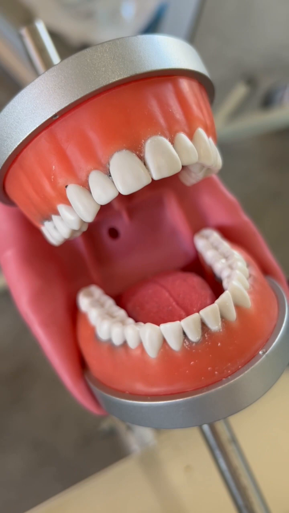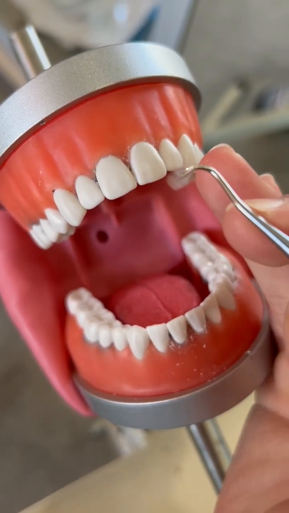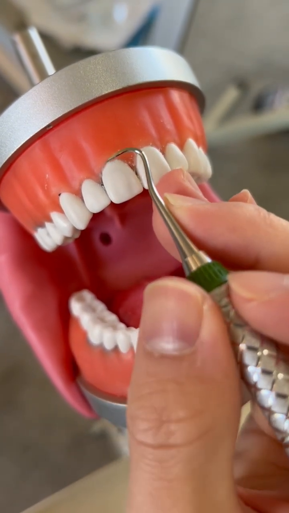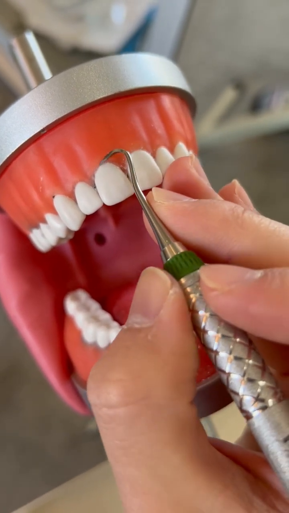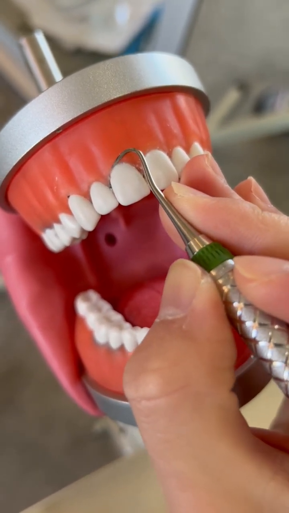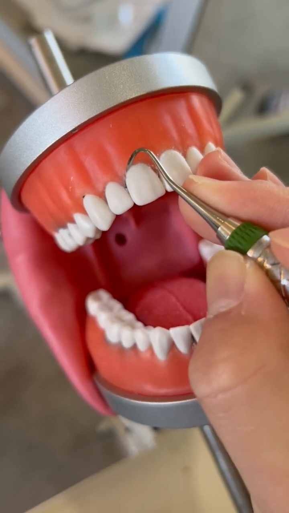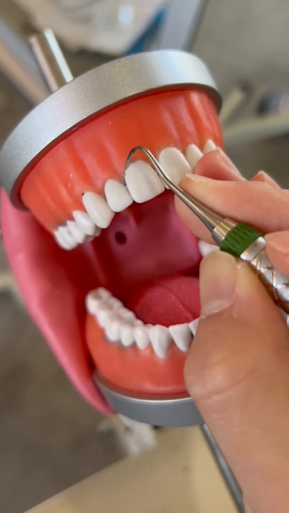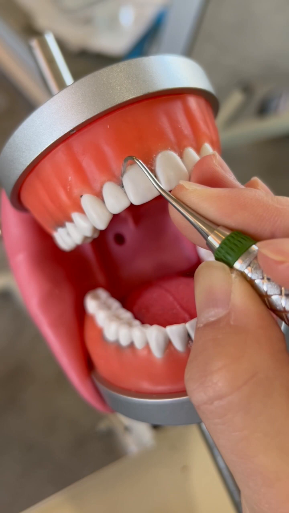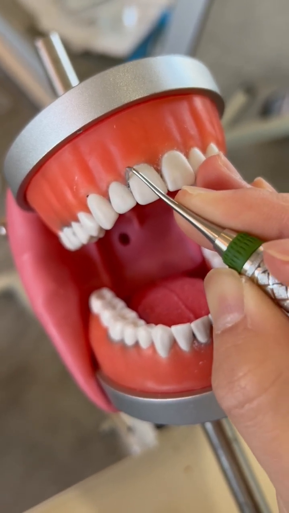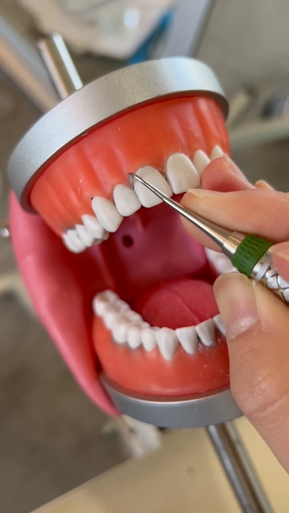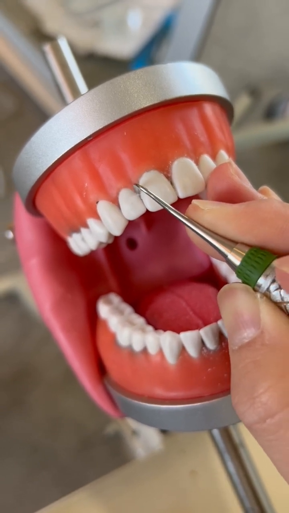Then I will work on tool number 8 and 9. Start at the midline, side to side, pivot and roll, side to side, pivot and roll. Only go half of the interproximal space.